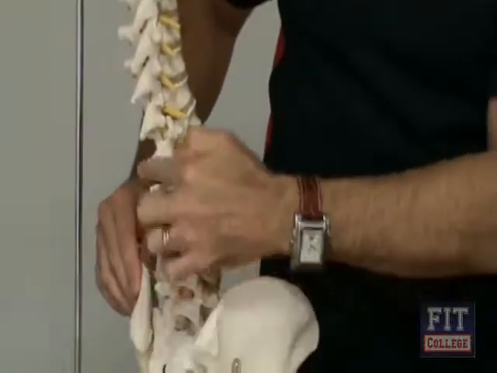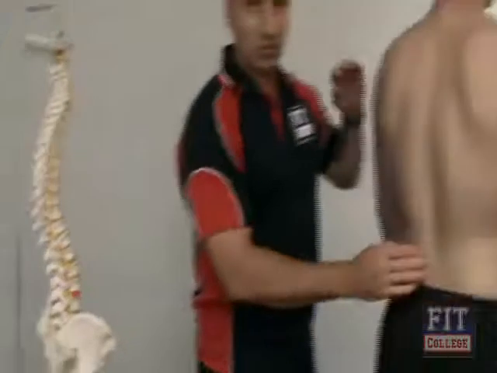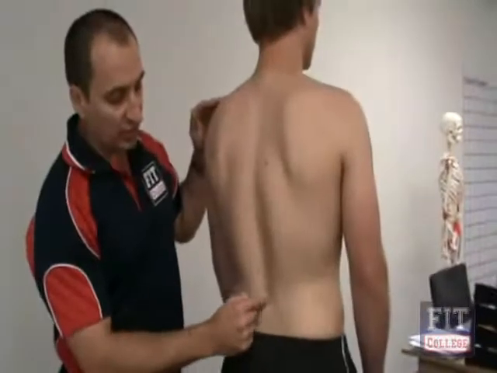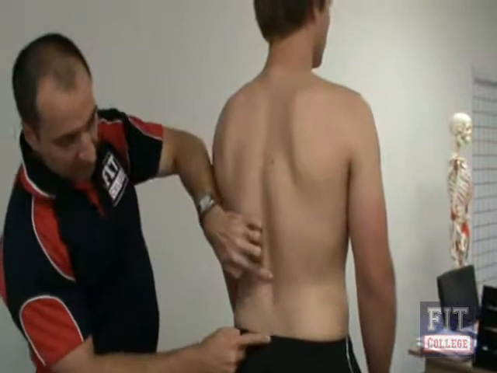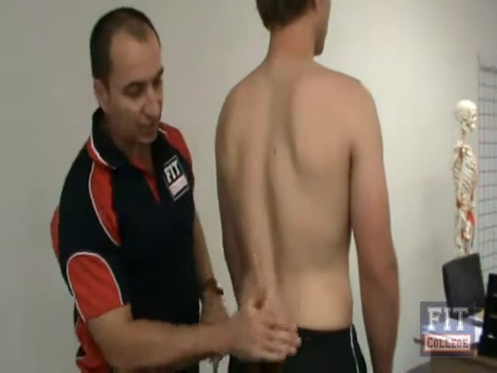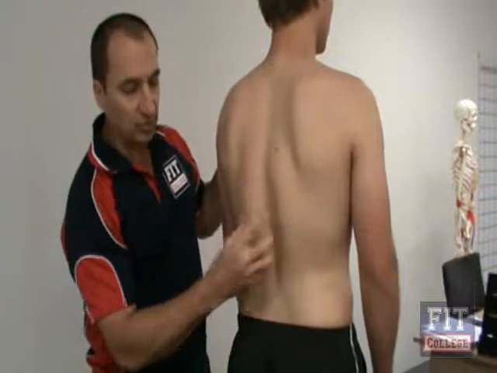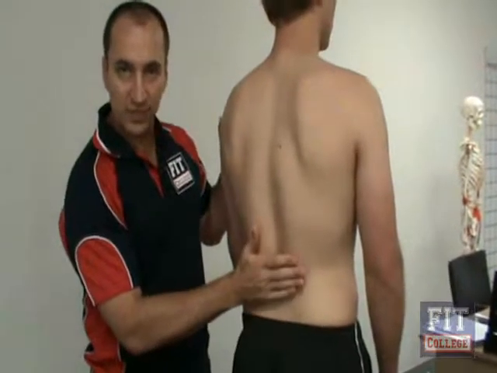So we're trying to track those because they're easier to track, and because when we go back to our model, you'll actually be able to feel them with your fingers. So this is the lumbar curve between here. What we need to do is look at that lumbar curve, ignoring this muscle and the shape of the glutes, and just see if that lumbar curve is normal.